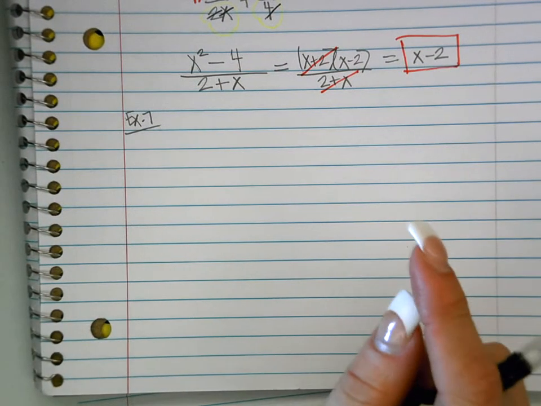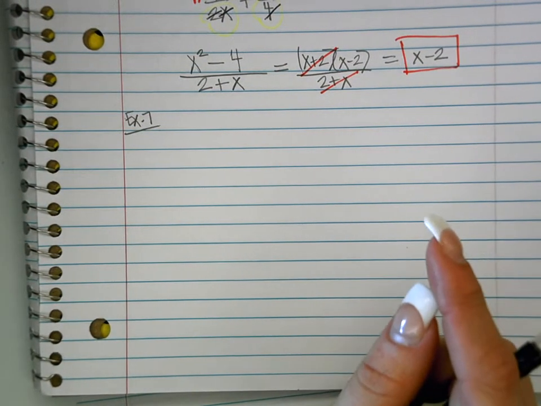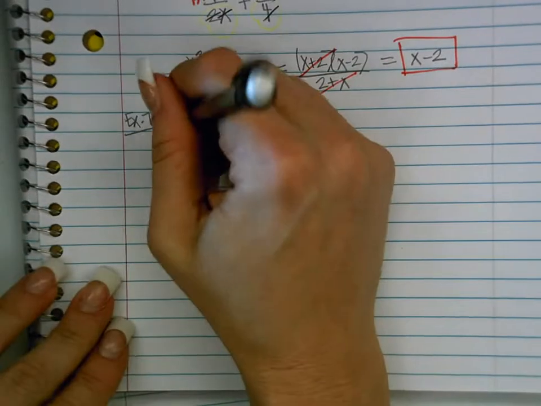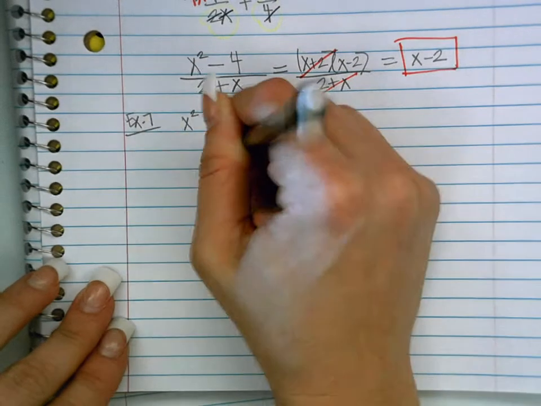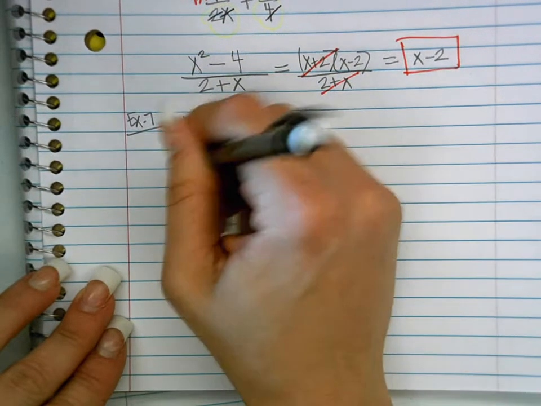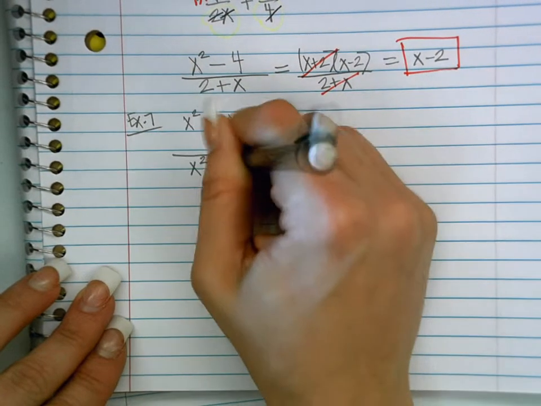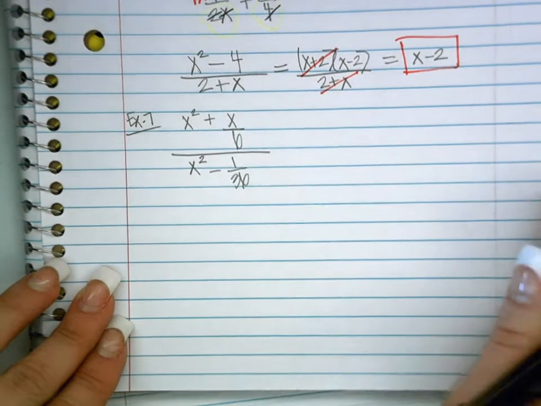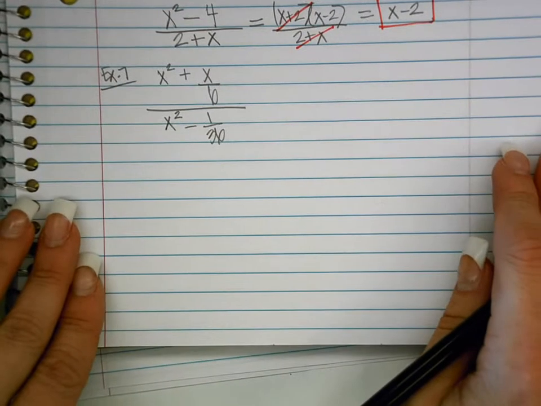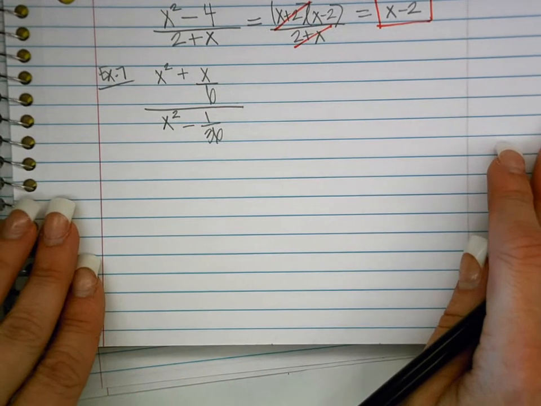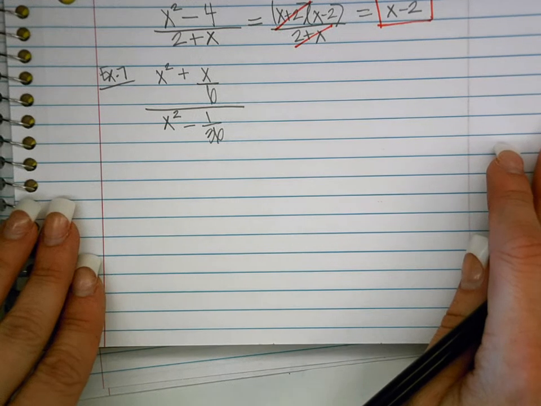Okay, try another one. If I ask you to simplify x squared plus x over 6, divided by x squared minus 1 over 36.